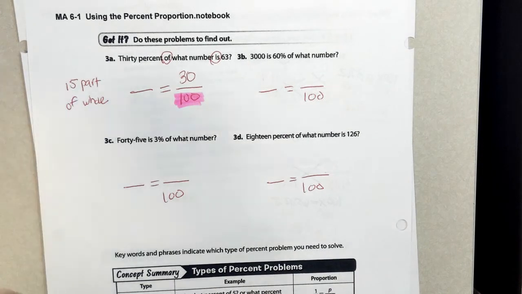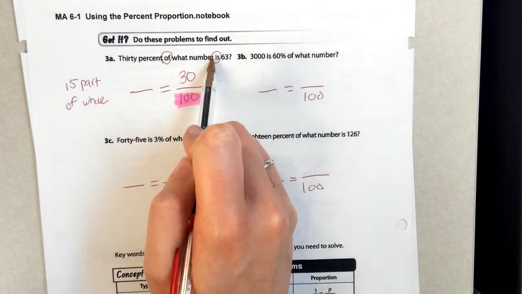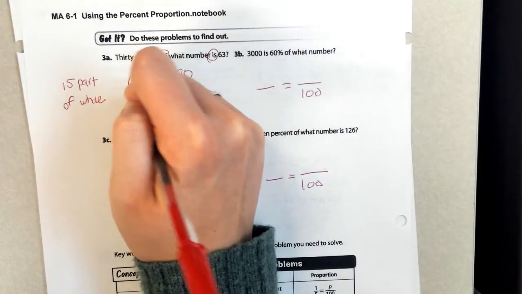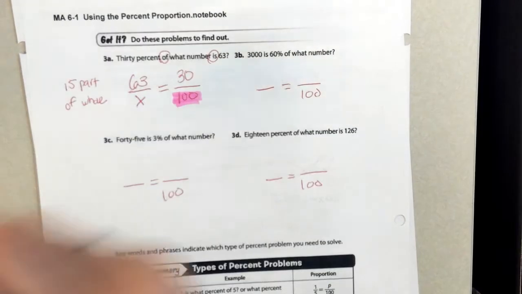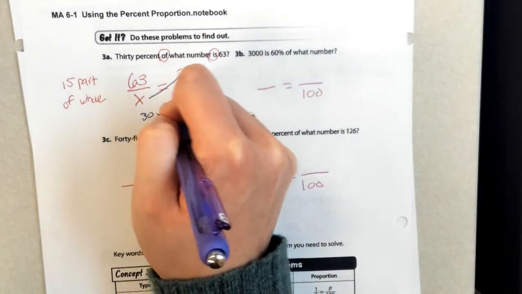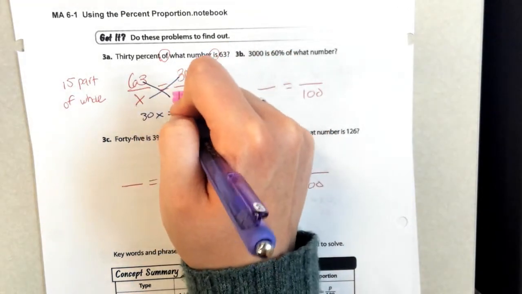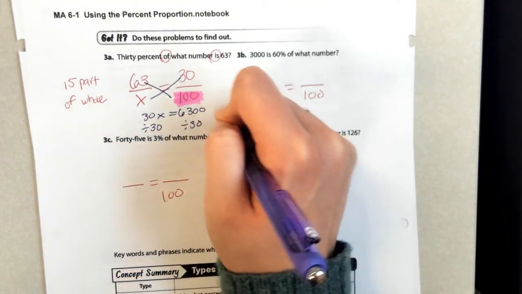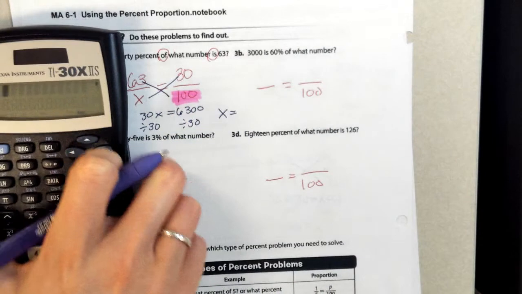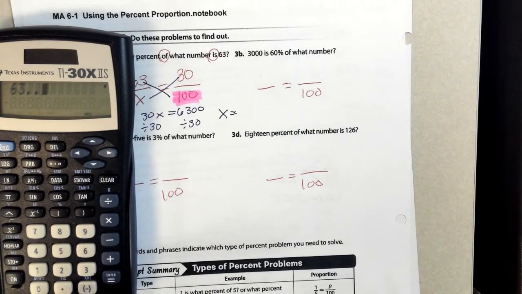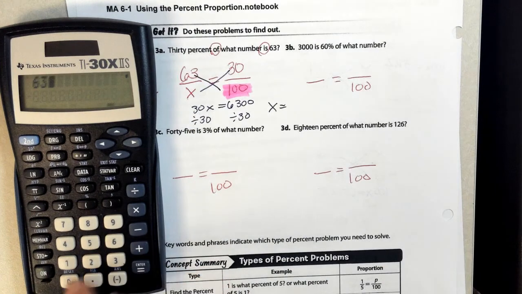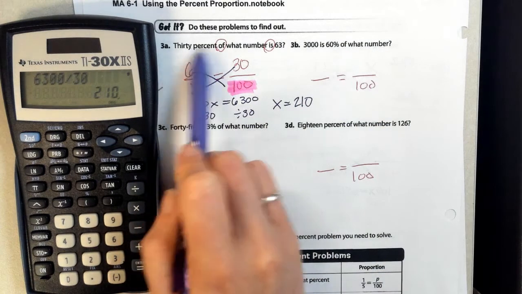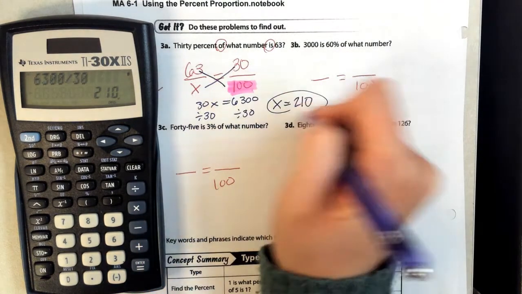So when I'm looking at the rest of it then, it says of what number? Of is the whole, and we don't know what it is. 63, that's my part. So go ahead and do your cross products. 30 times x is 30x. 63 times 100 is 6,300. When I divide by 30 on both sides, I end up getting 210. And again, this didn't ask for the percent. It said what number, so I am good to go on that one.